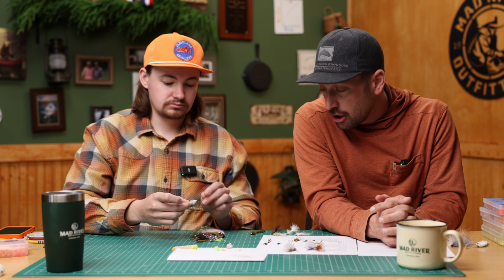A lot of times their runs are accompanied by runs of smaller baitfish as well. Typically, emerald shiners tend to be the standard fare. So patterns that are smaller, in white, grays, and olives tend to be very, very productive for us. We have a few different patterns here, mainly in that bugger or zonker category. So Josh, let's talk through each of these.